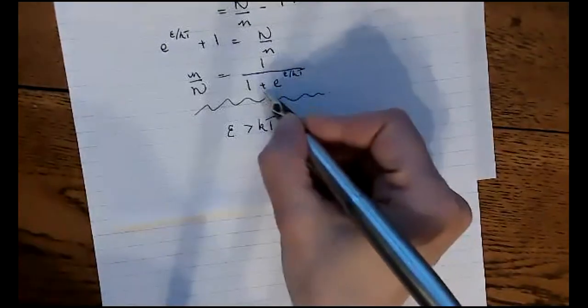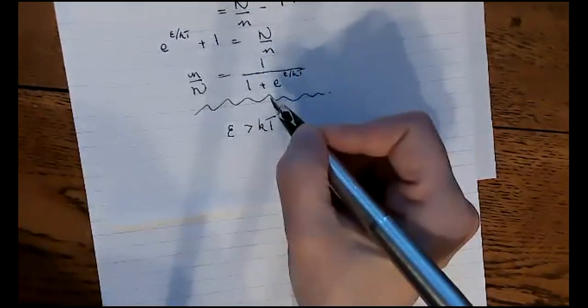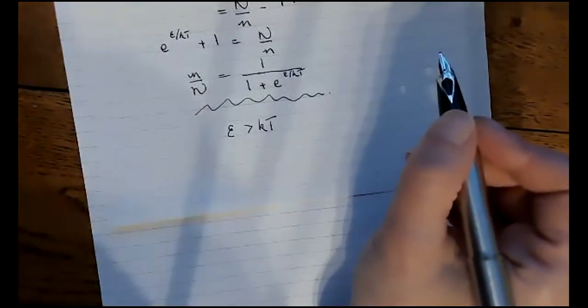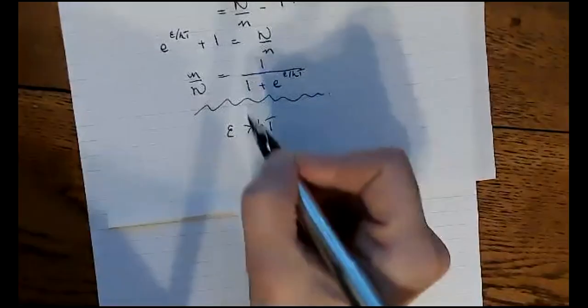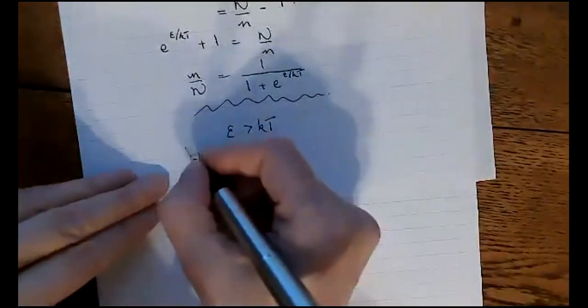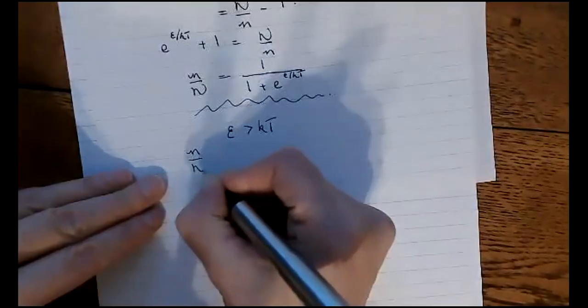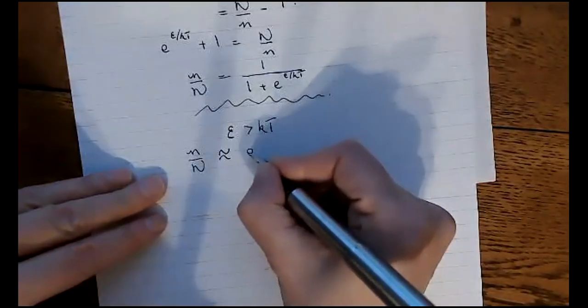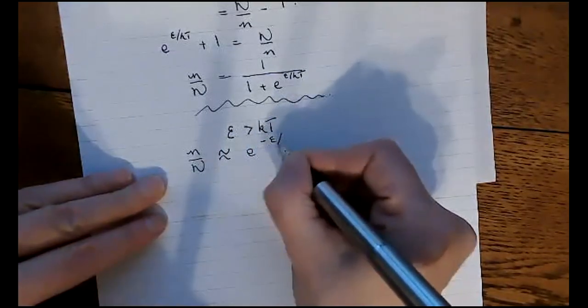And this means basically that the energy needed to create a defect is much bigger than the thermal energy. So if that's the case, then of course the exponential term is absolutely humongously massive. And if that exponential term is humongously massive, then we could ignore the 1 here. So within this limit, we can say little n over big N is approximately equal to e to the minus epsilon over kT.